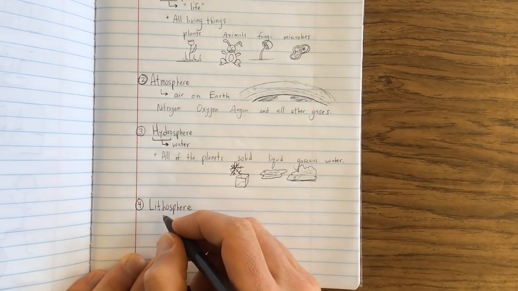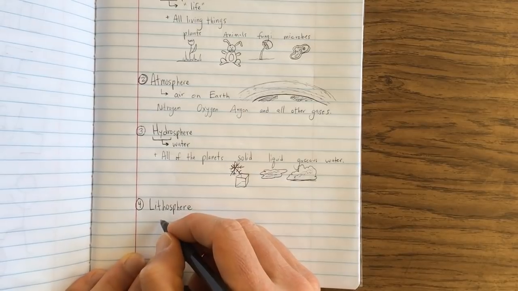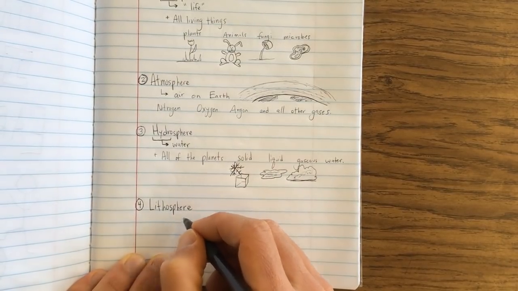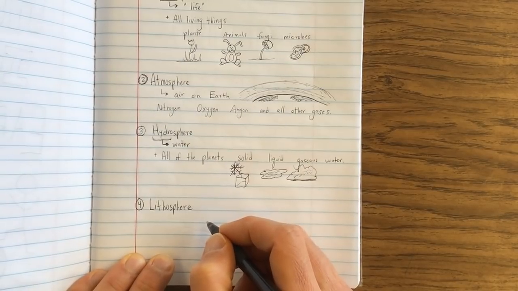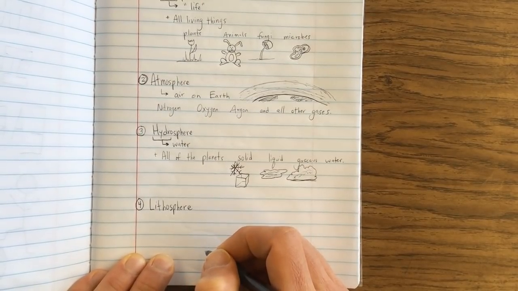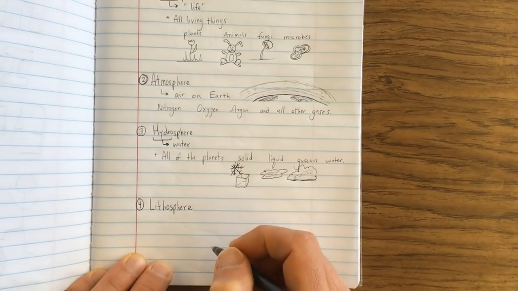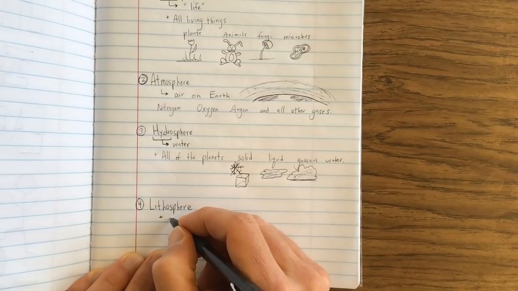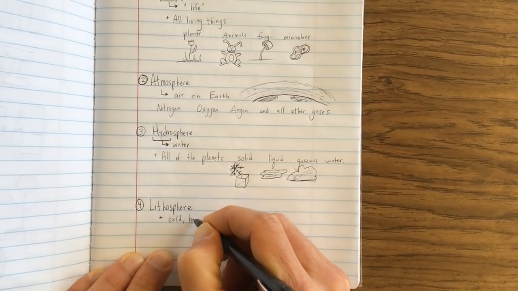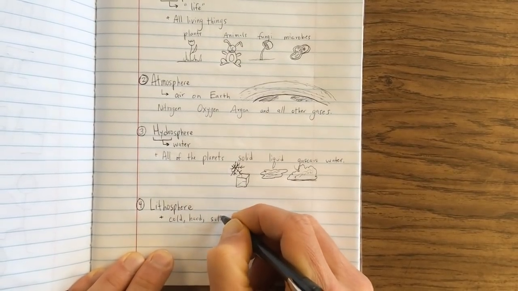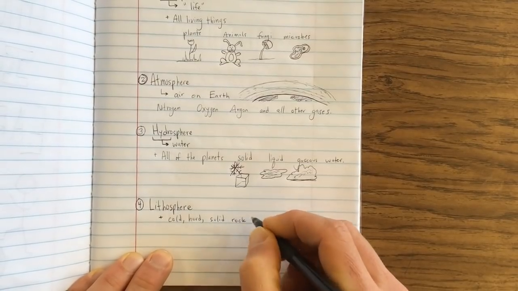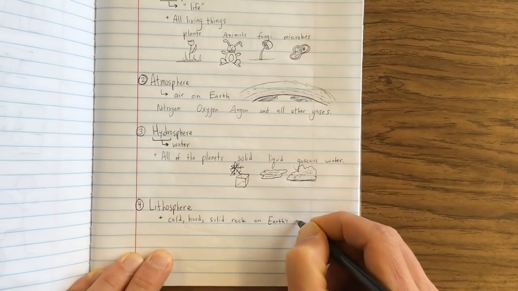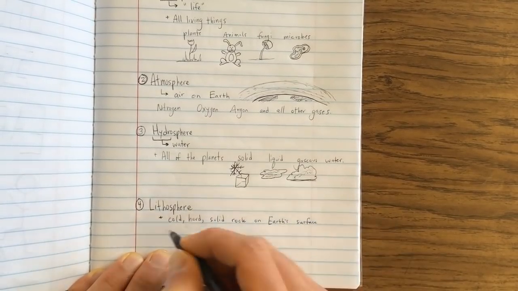Litho means rock, and essentially the lithosphere includes all of the cold, hard, solid rock of the planet's surface, the crust, but also the semi-solid rock under the crust, as well as the hot, liquid rock near the core. So let's include all that stuff. It includes the cold, hard, solid rock on Earth's surface.